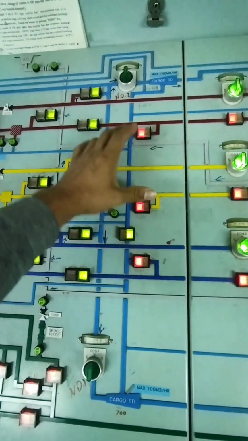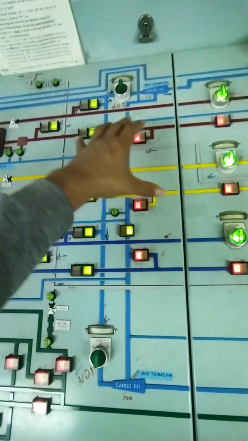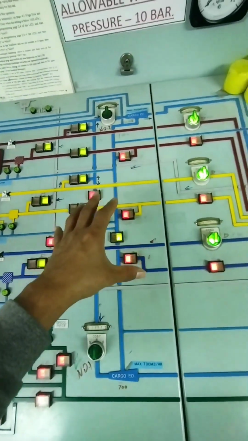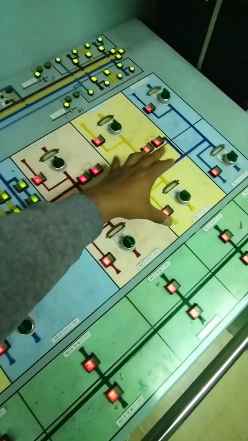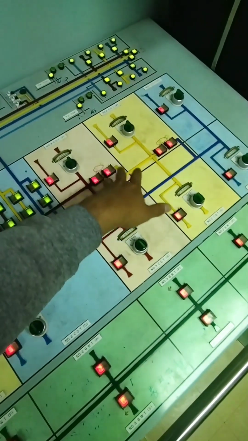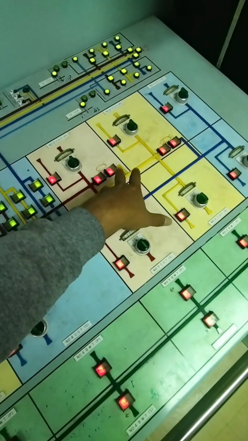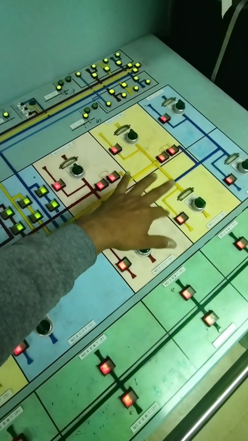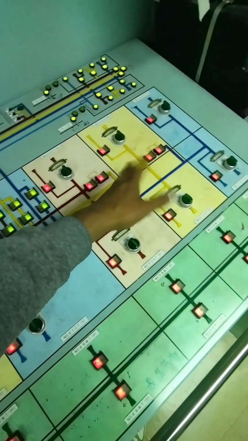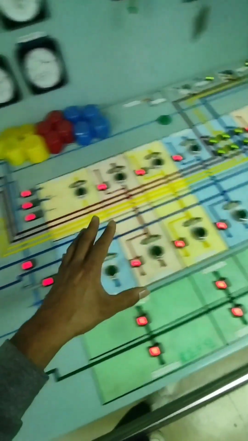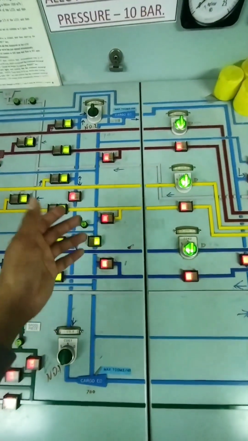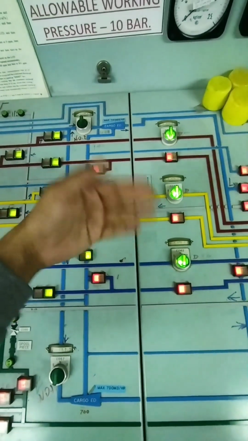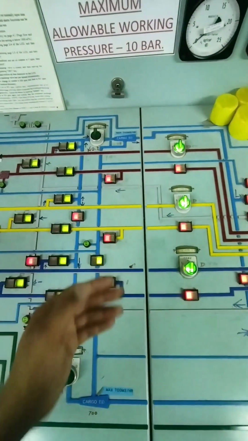Okay guys, so before the pump also you can make the crossover for the discharging. Also inside the tank, this bottom crossover also you can use for the discharging, means you can crossover with any other tank, means you can connect with any line. So guys, anyway you can discharge by making the crossover with each other, means connected with each other line.